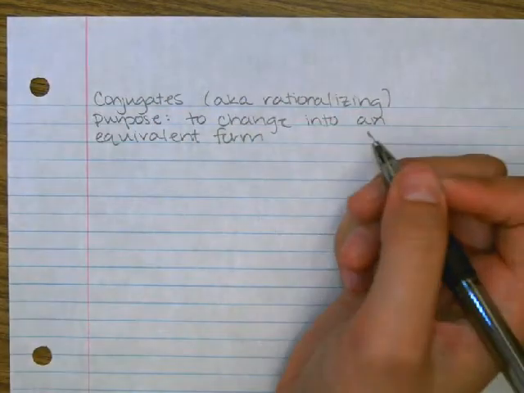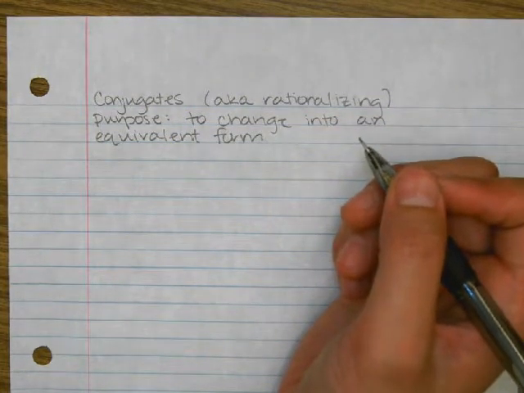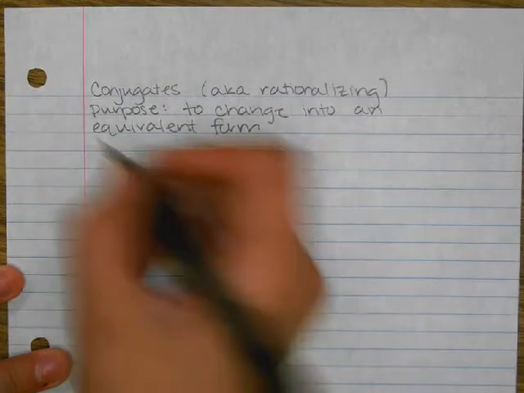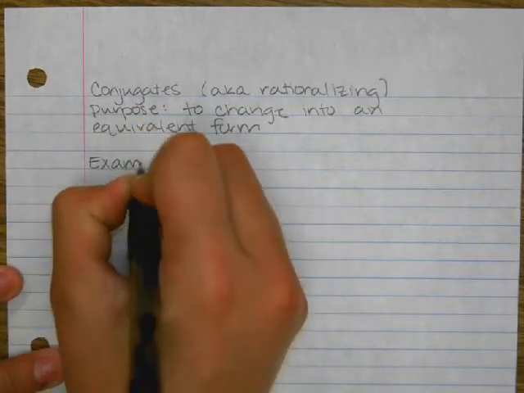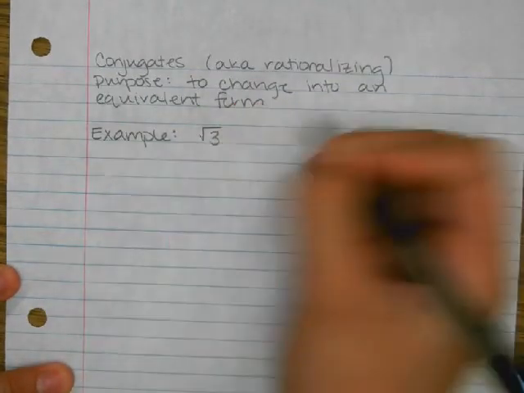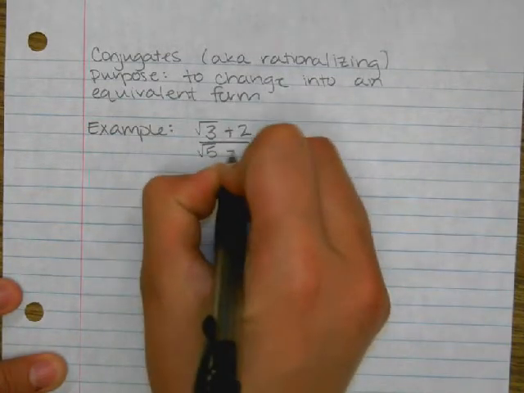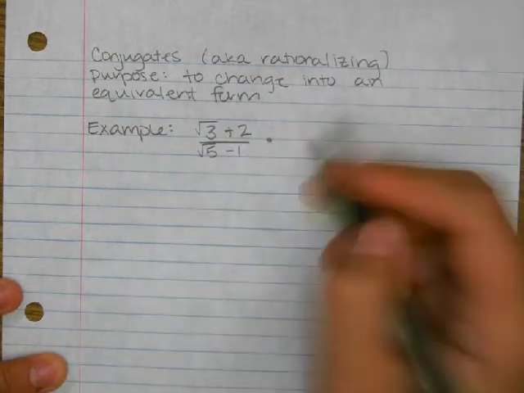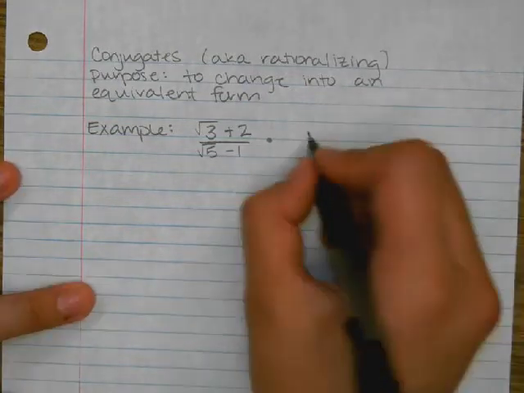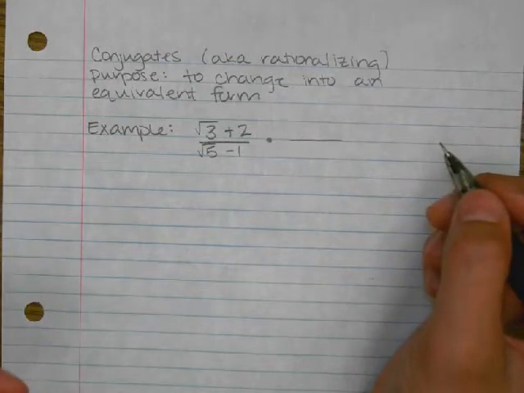Using conjugates would be a tool if the original problem we're working with, in the form that it's in, is not helpful, but we could easily use a conjugate to get it in another form that would be helpful for us. So for example, this is probably the first situation you would have seen a conjugate before. Let's say we had the square root of 3 plus 2 divided by the square root of 5 minus 1. It's improper to have a square root in the denominator of a fraction, and so we would multiply by a well-chosen 1. We want to multiply by 1 because that's not changing what the fraction equals, it's just changing what it looks like.